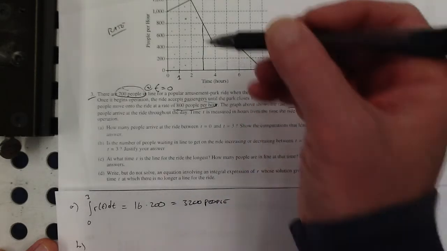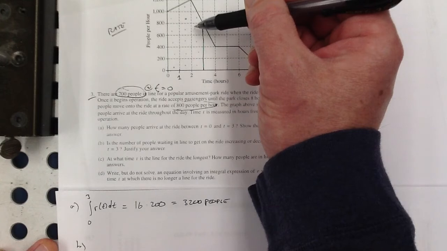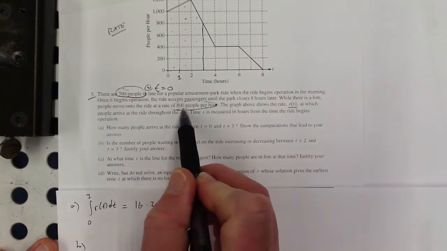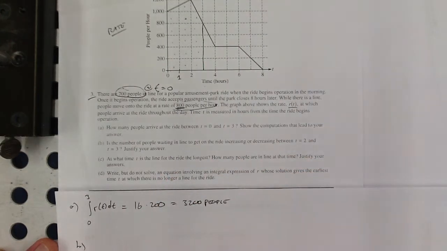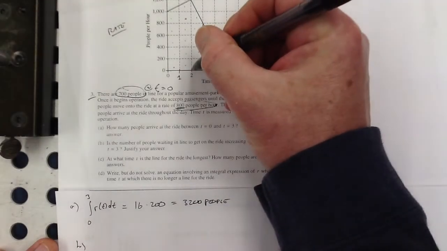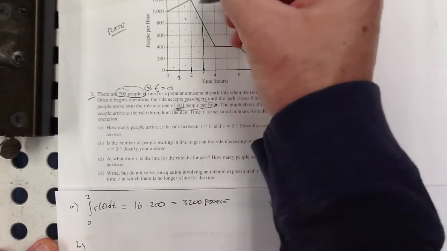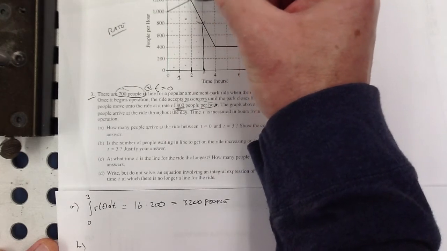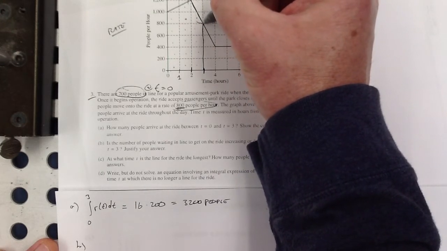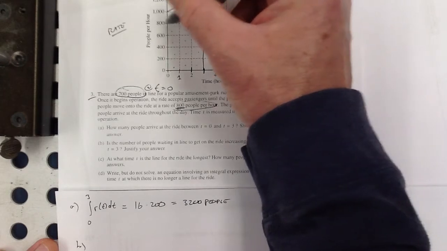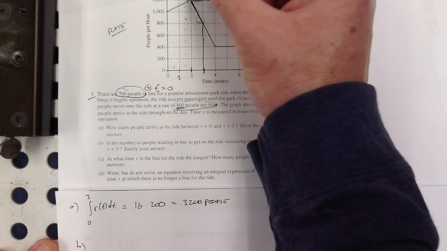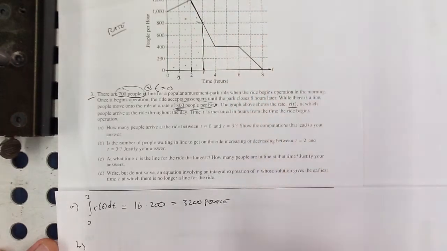It depends on the rate that they're showing up and the rate that they're coming out. Remember that people are coming out of the line at 800 people per hour, right? And between time 2 and time 3, right here, the rate is greater than 800, right? 1200 and then down to 800.